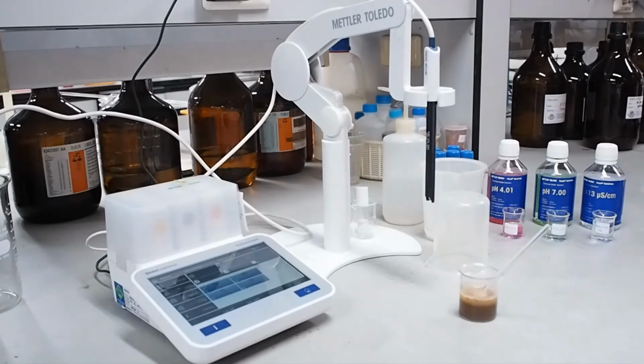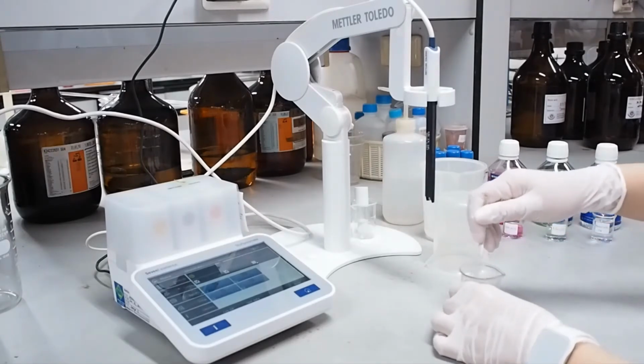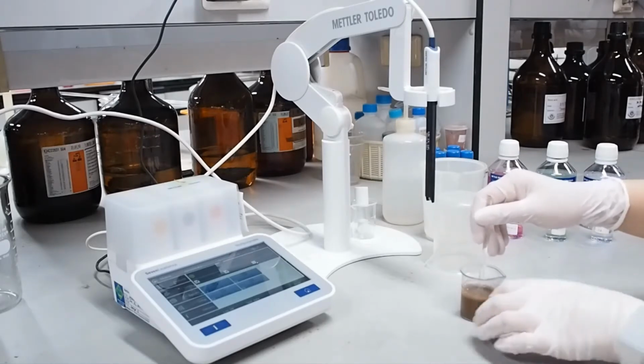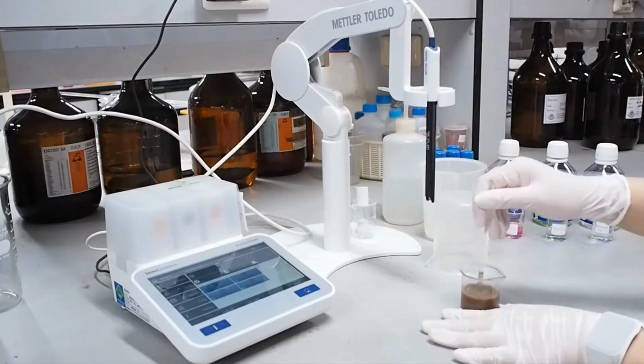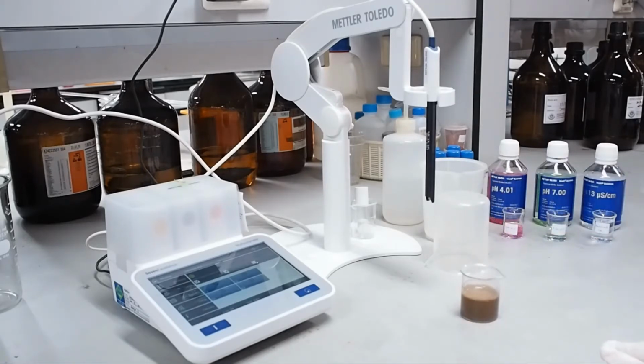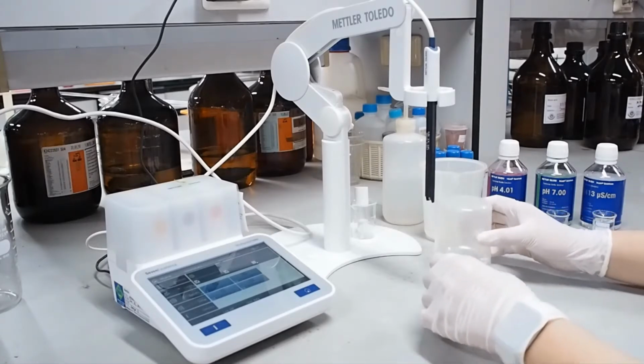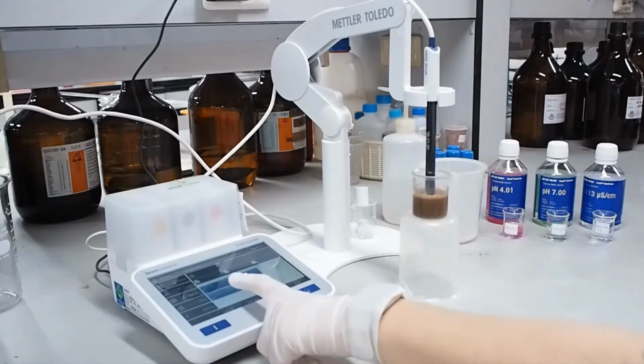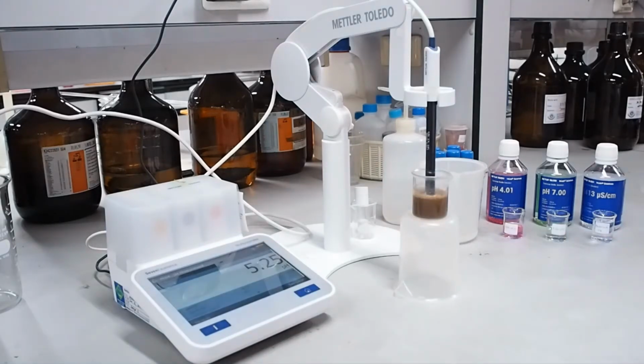And then we will determine the pH of the soil sample. Before analysis, stir the test sample with a glass rod. And then insert the electrodes of the calibrated pH meter into the beaker and record the result.